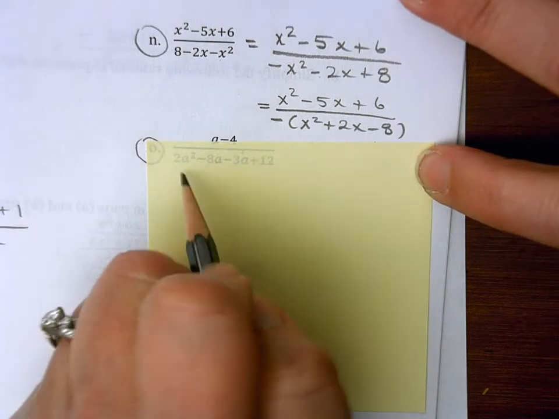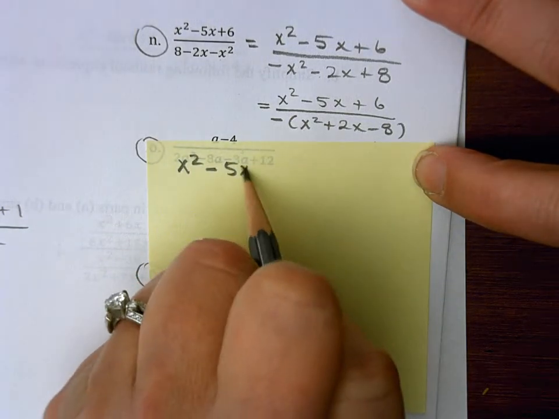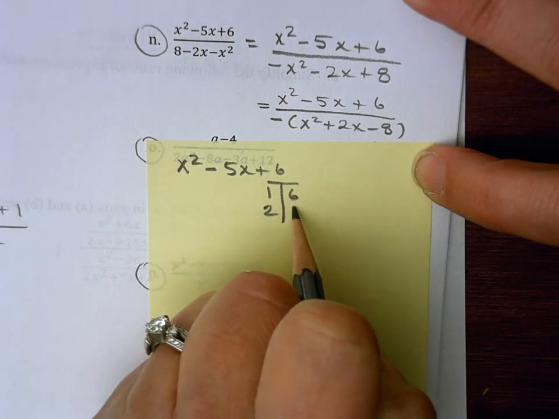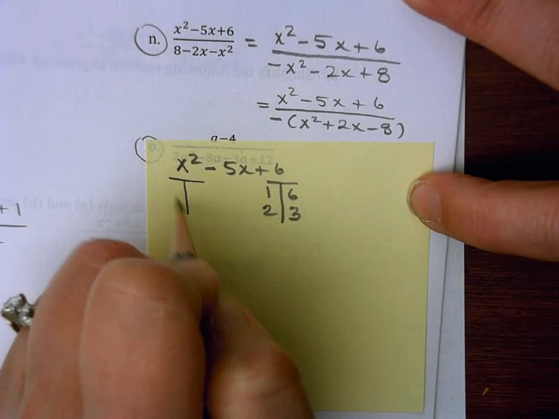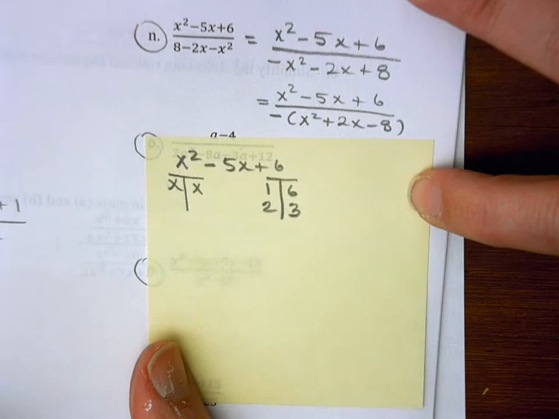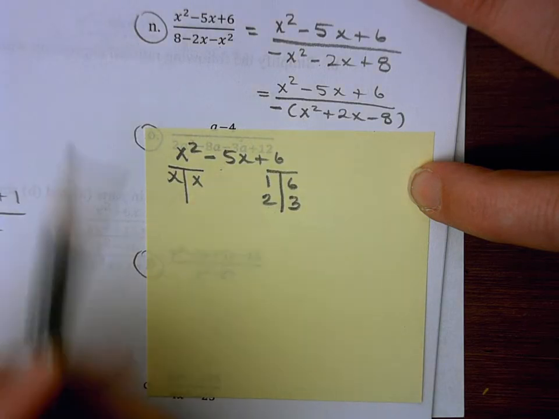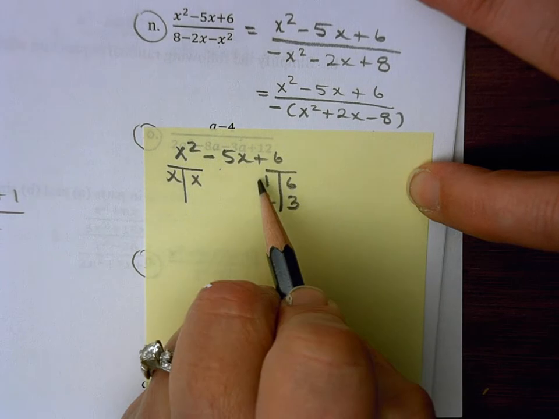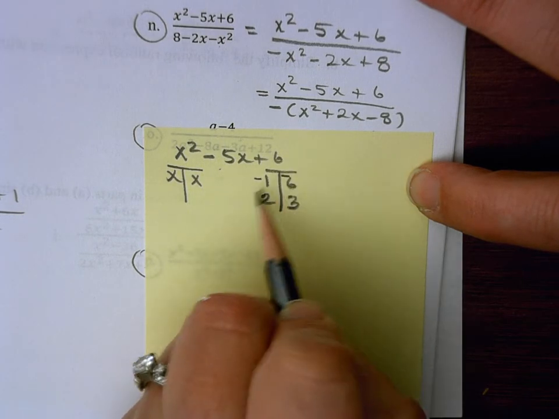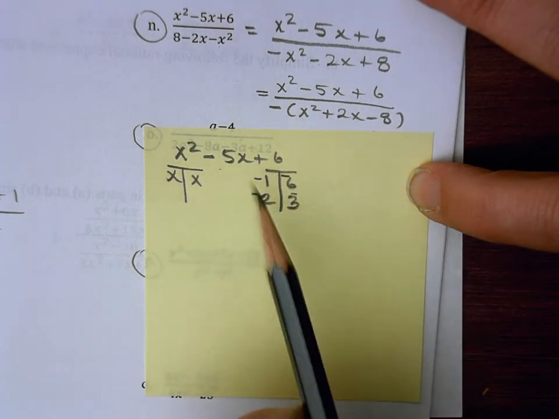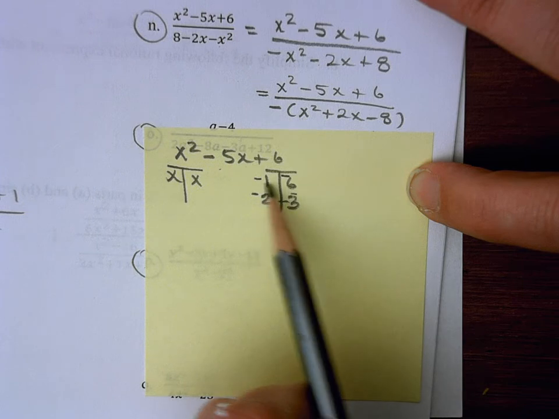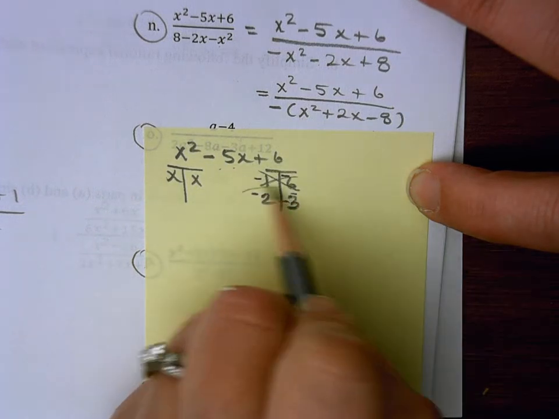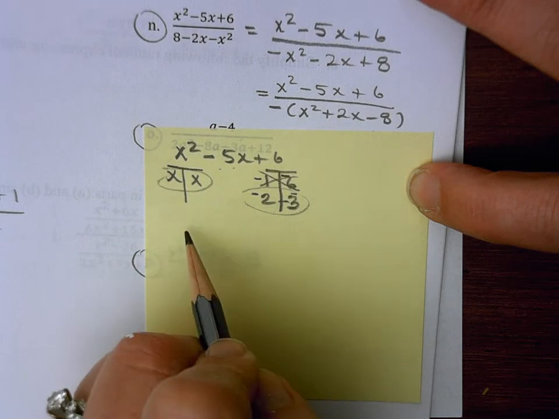So when I look at x squared minus 5x plus 6, my factors are 1 and 6, or 2 times 3. And I'm trying to find which pair will give me a negative 5. So the only way to get a positive 6 when I multiply and keep a negative in the problem is for these both to be negative. So if I look here, I've got negative 1 and negative 6, which is negative 7, not negative 5. So then that means my factors have to be negative 2 and negative 3.